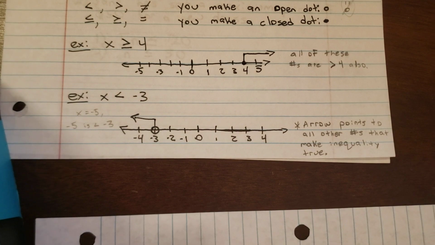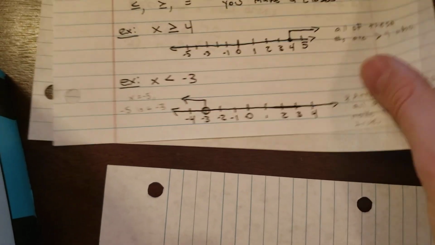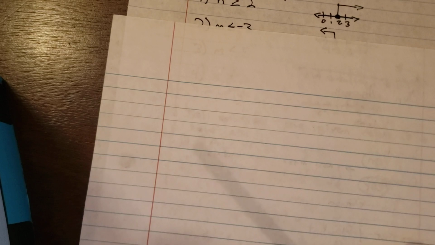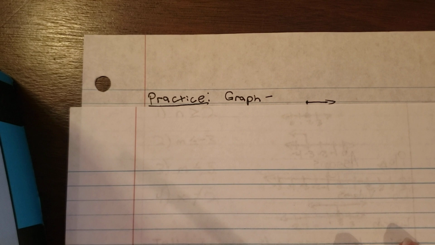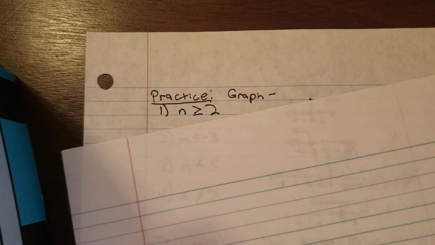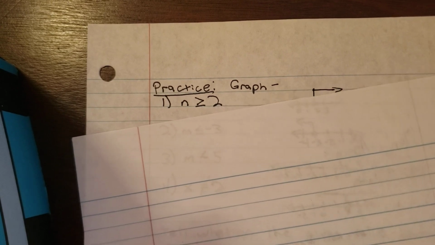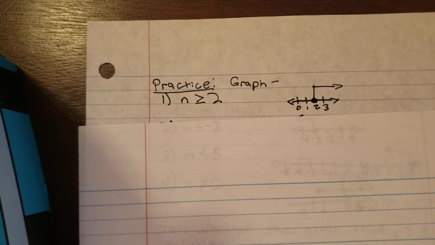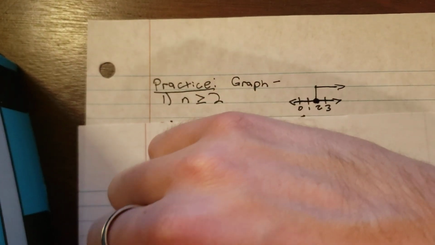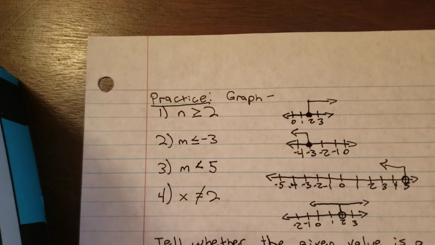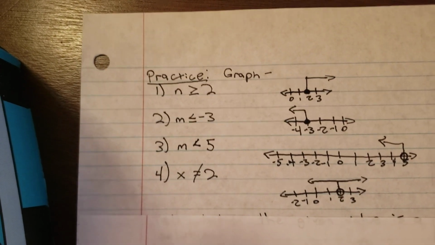Okay. I hope all these notes make sense. I'm adding extra notes because I can't be there with you guys to teach you, so I'm just trying to go over and above. Okay. Now we're going to practice graphing. So this first one's going to be n is greater than or equal to 2. You could go ahead and pause that, or just wait till I expose it. I'm actually just going to expose all of these, and then I'll explain a couple of them.